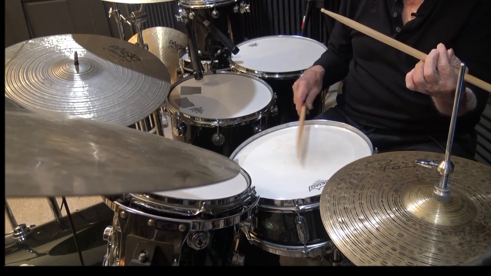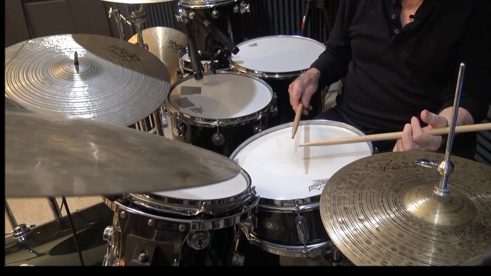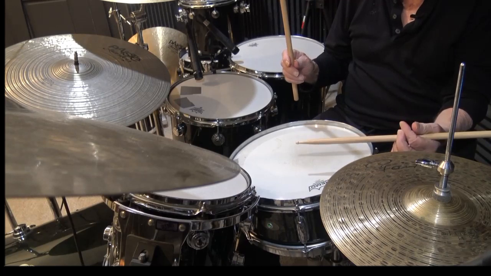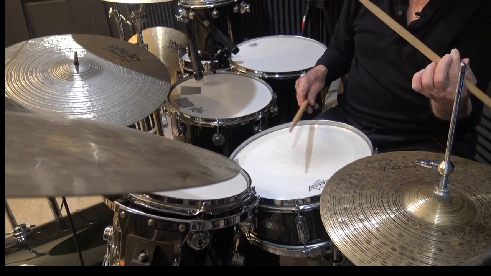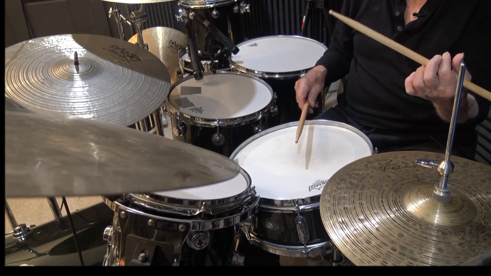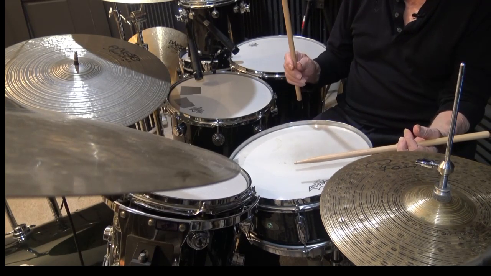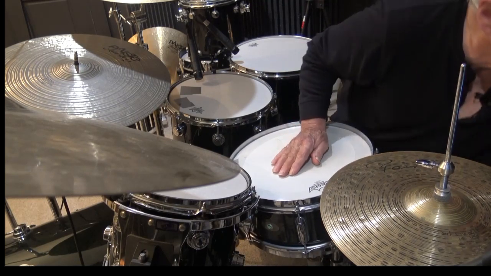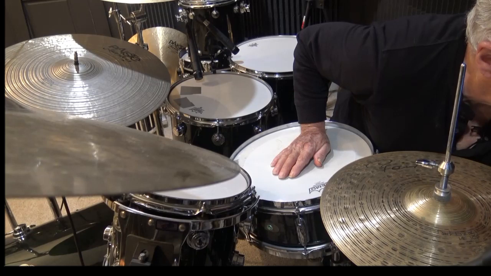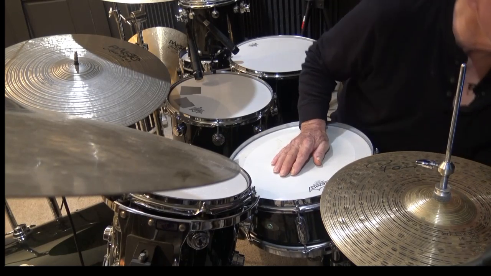2 and 3 and 4 and 1 and 2 and 3 and. That's what you do in a paradiddle. There's no full stroke or free stroke there. Okay, we understand that, guys?